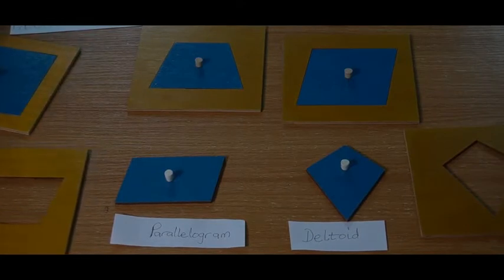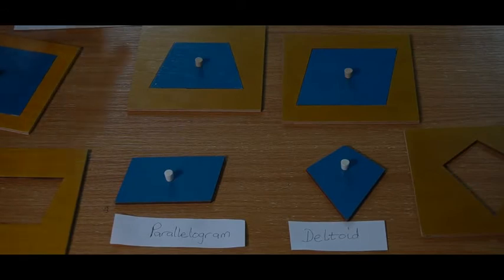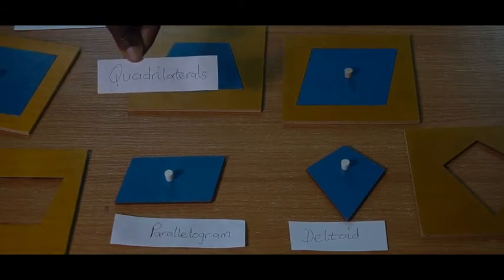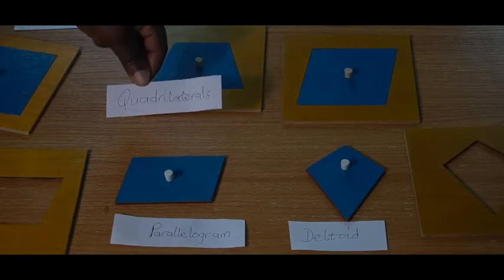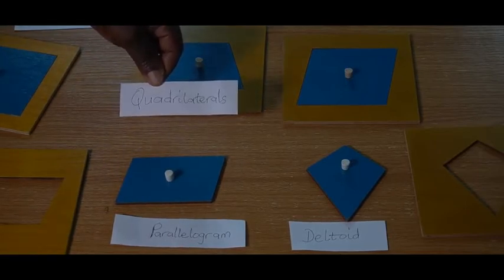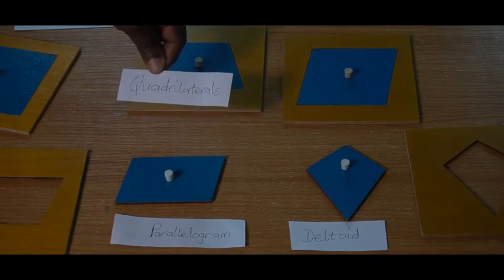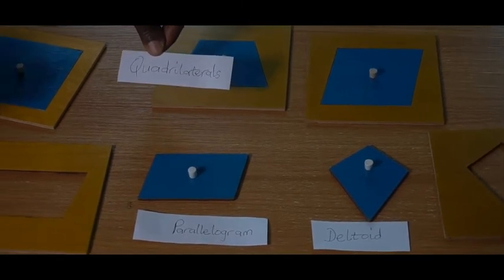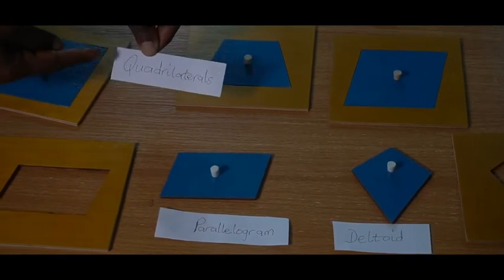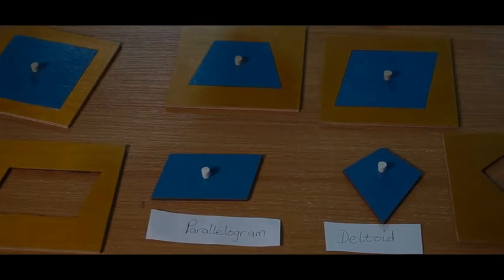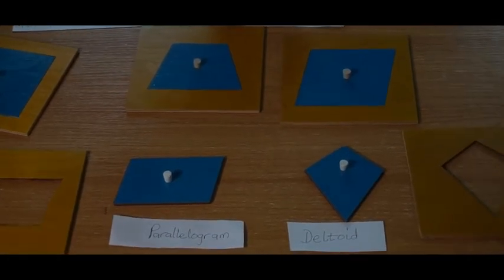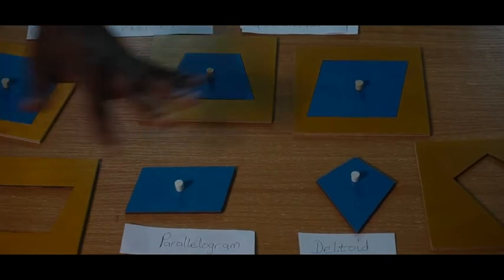So I've shown you more four-sided figures. Because they are all four-sided figures, they are all called quadrilaterals. All these shapes that have four sides are called quadrilaterals. Laterals mean lines and quad means four. So I'll put this here to show that these are all quadrilaterals.